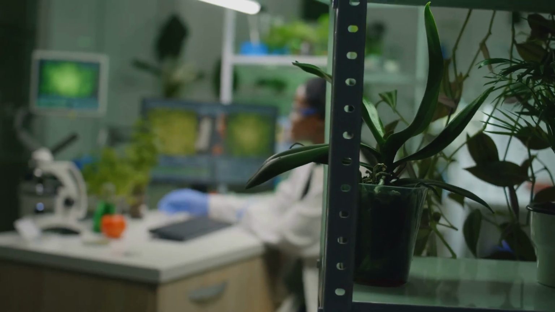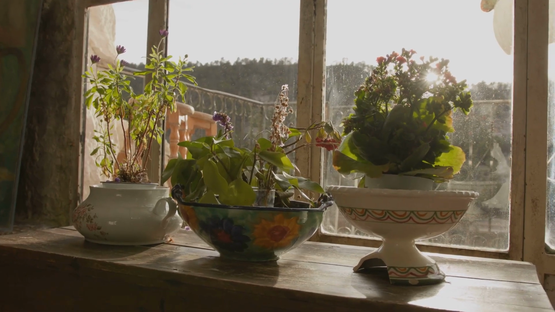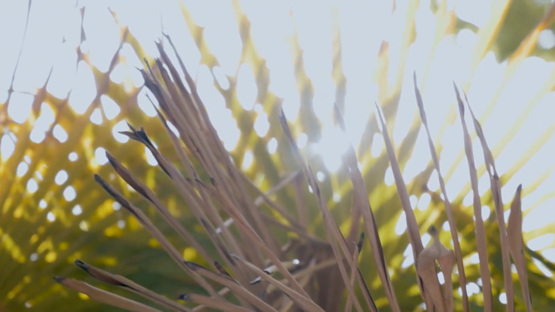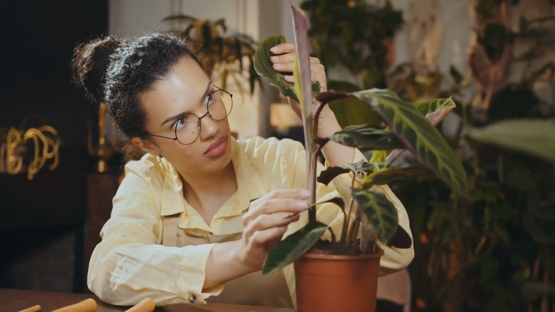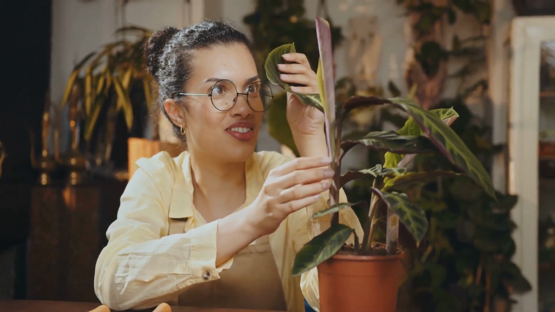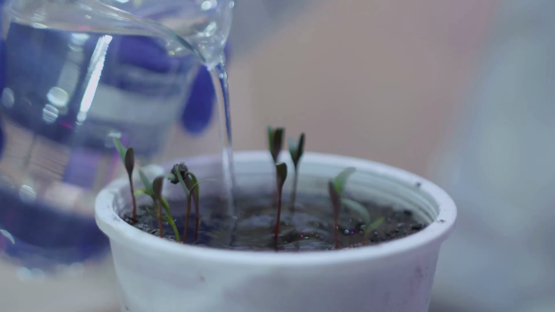Alright, let's put this into a real-world science example. Say you're testing how sunlight affects plant growth. Your independent variable, the amount of sunlight each plant gets. Your dependent variable, the growth of the plants, like how tall they grow. And your controlled variables, things like the type of plant, the amount of water, and the soil used.